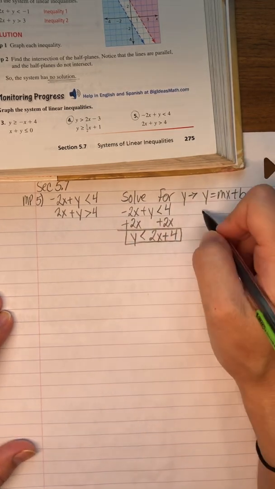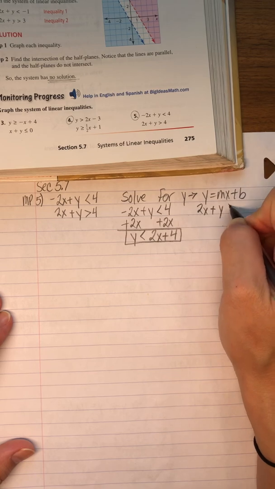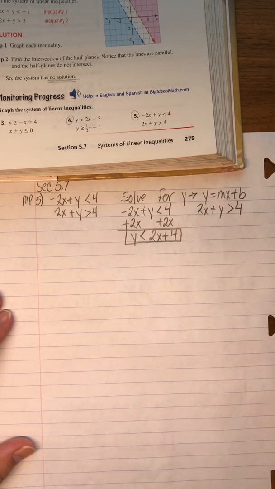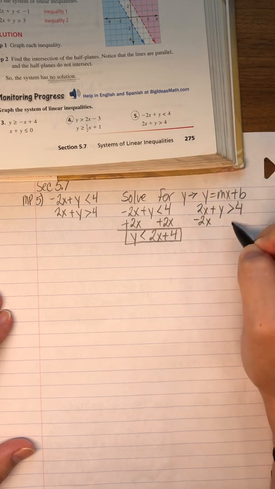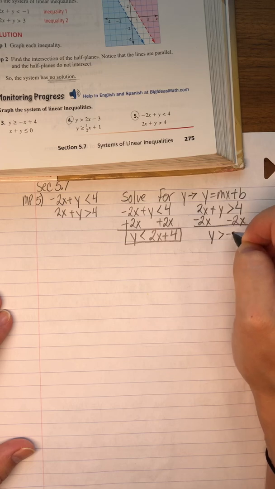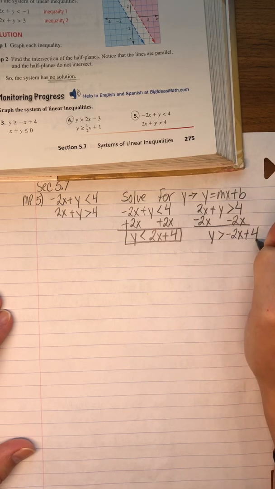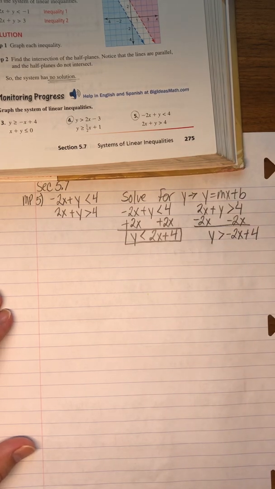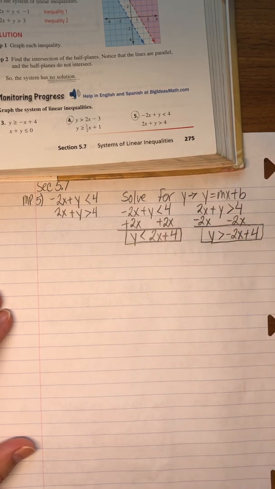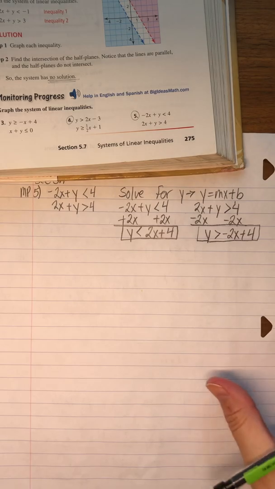Let's do our second inequality. 2x plus y is greater than 4. We're gonna solve for y. Let's subtract 2x from both sides, and we get y is greater than negative 2x plus 4. All right, now that our inequalities are in slope-intercept form, now we can go ahead and graph them.